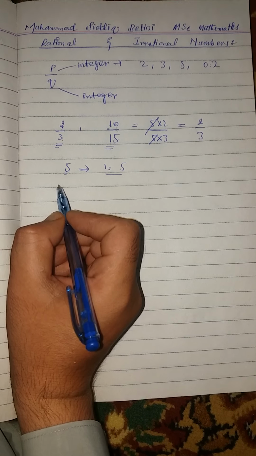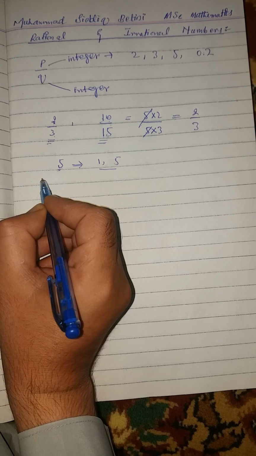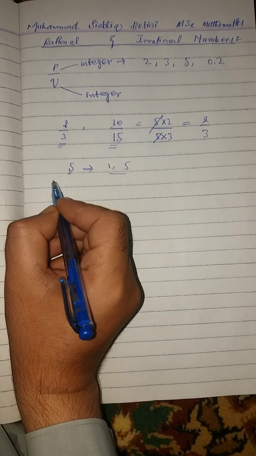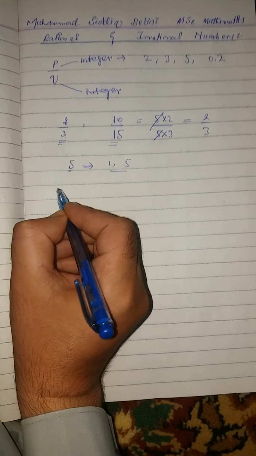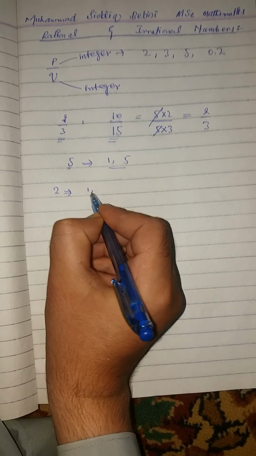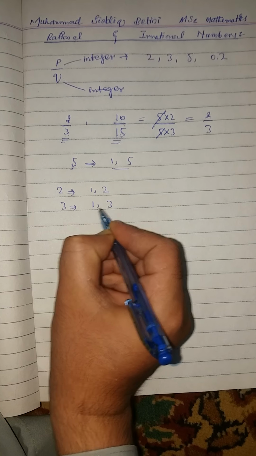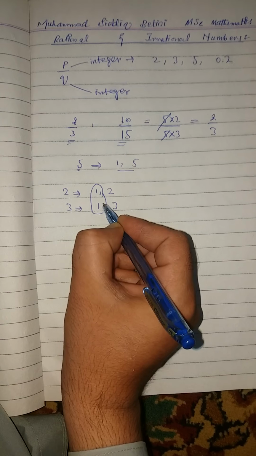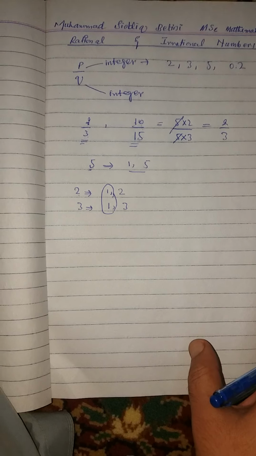Try to write the definition as I am telling you guys orally. These are the integers which do not have any common factor except 1, like these two integers, 2 and 3. 2 is an integer, its factors are 1 and 2. Similarly, 3 has factors 1 and 3. So these integers have only one common factor, that is 1. Except 1, they do not have any other common factor. That's why these two are called relatively prime integers.